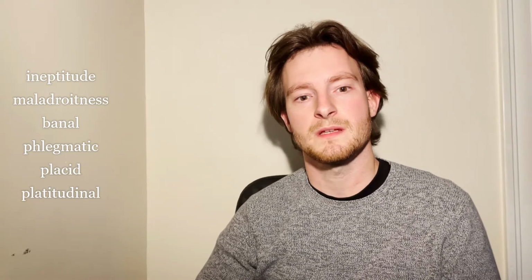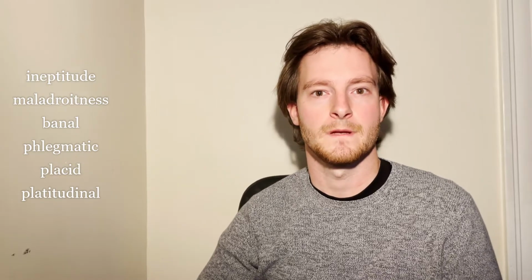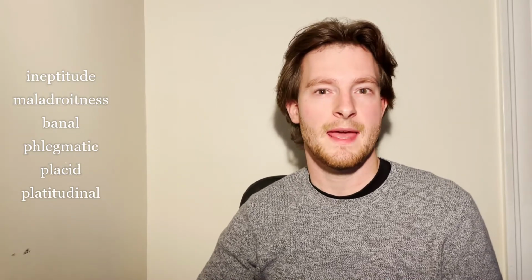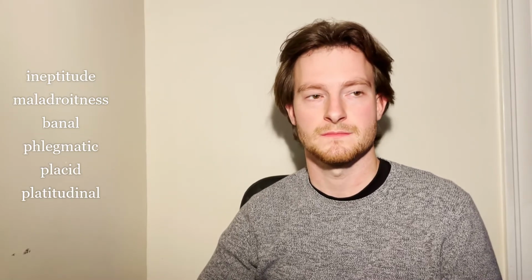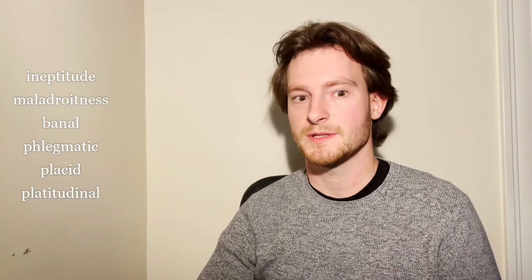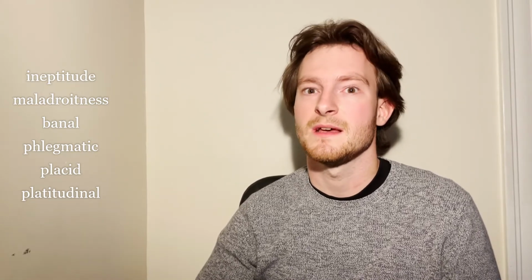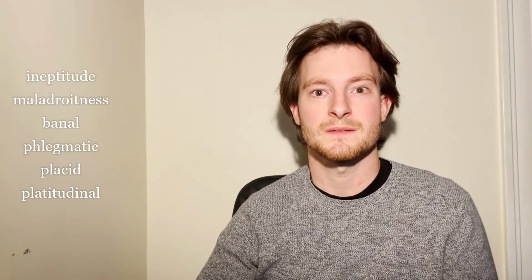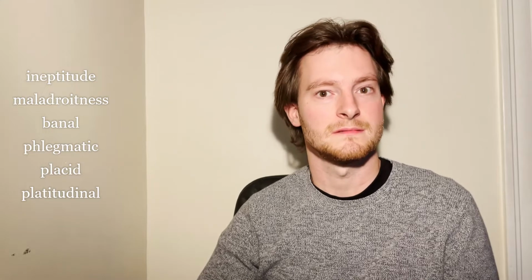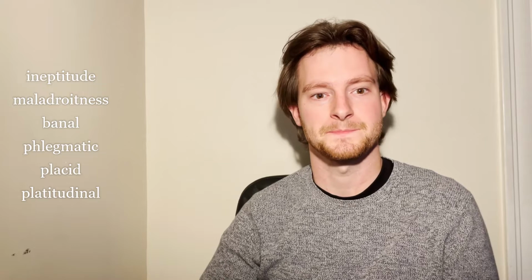So, what would be similar to that? So this MAL is a negative root. Basically it means the opposite of what you're about to see. So adroit means to be skilled. Okay? So maladroitness is to be unskilled or clumsy, inept. Okay?